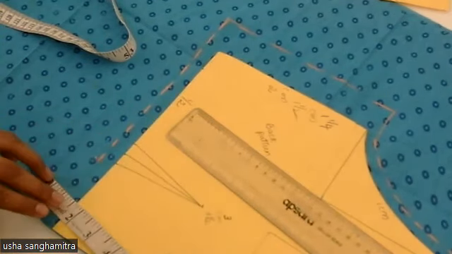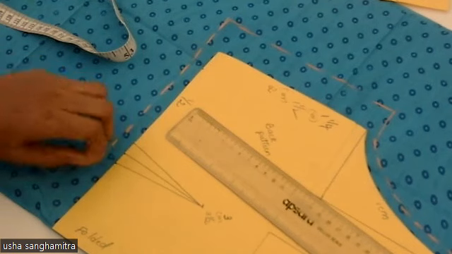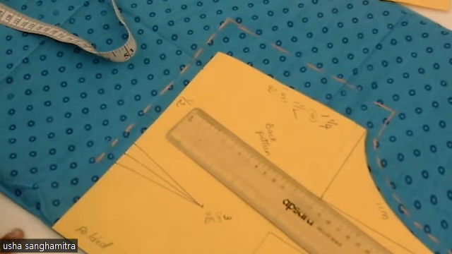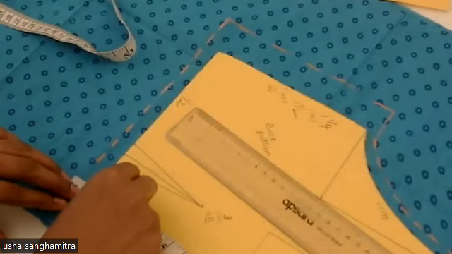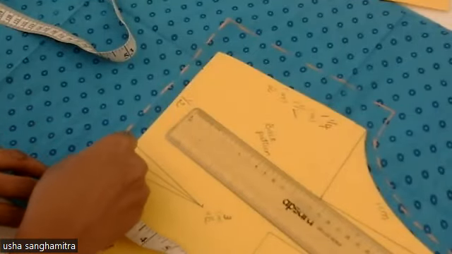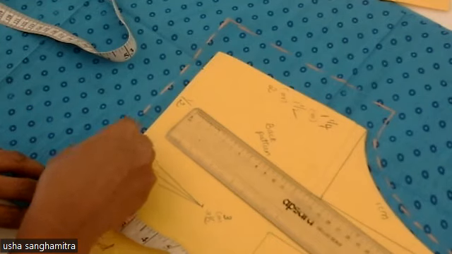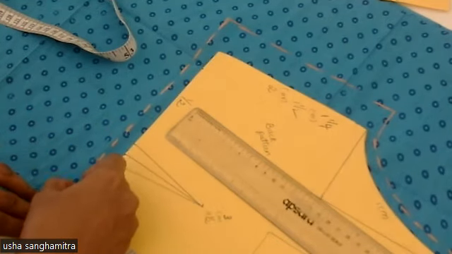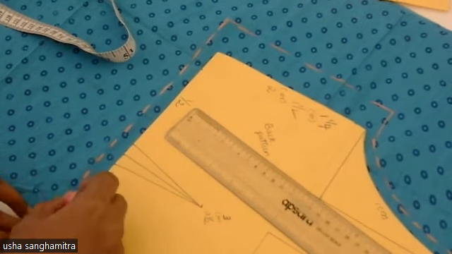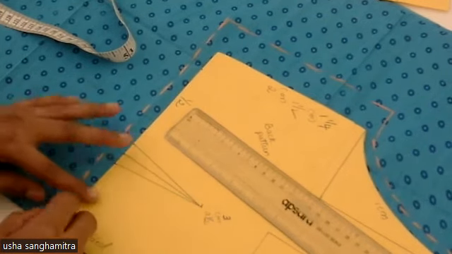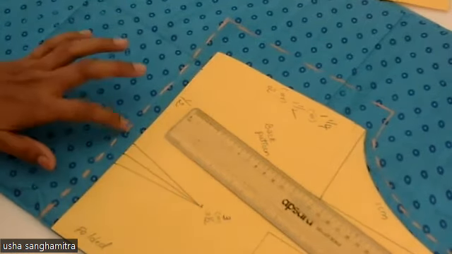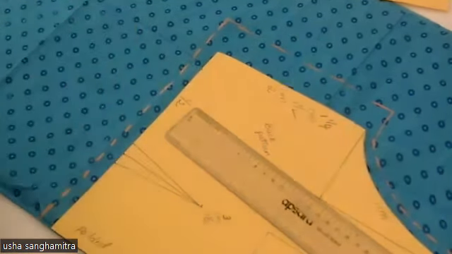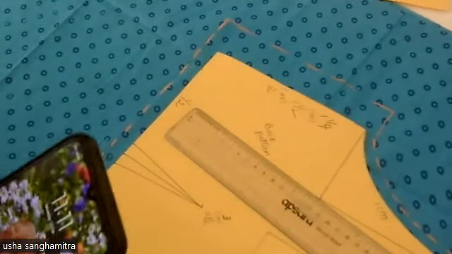If you compare with the normal tailor's method blouse, you can see the difference in the front pattern. The front pattern length near the hook and eye part will be more for this method. Don't get worried, just concentrate on the fitting. Okay, so like this, you have to give the markings. I'll just take a snap of this and share it in the group.